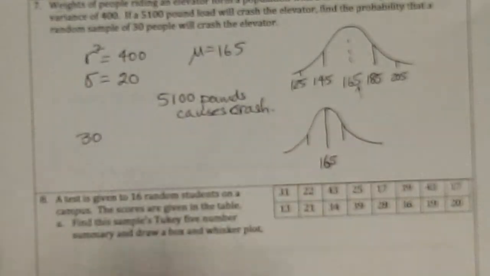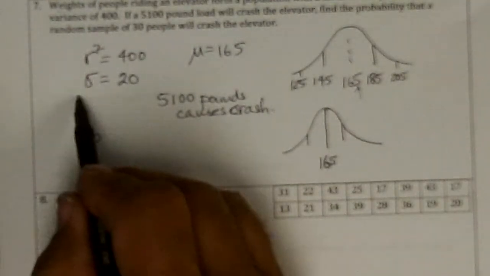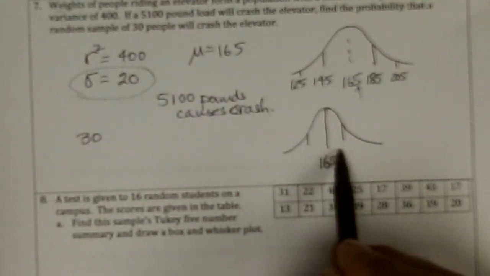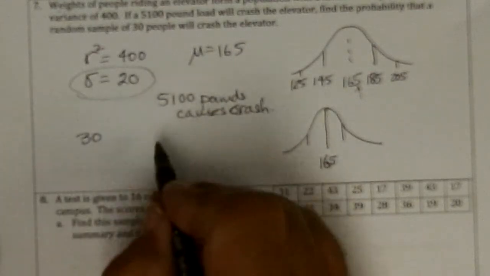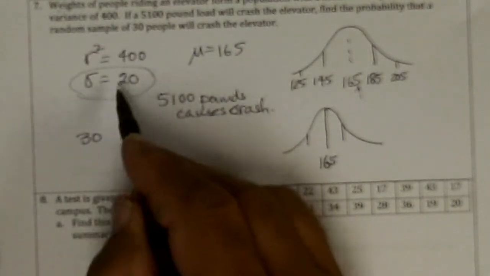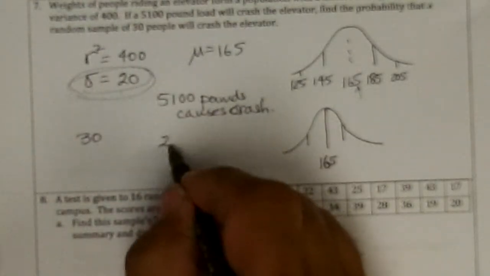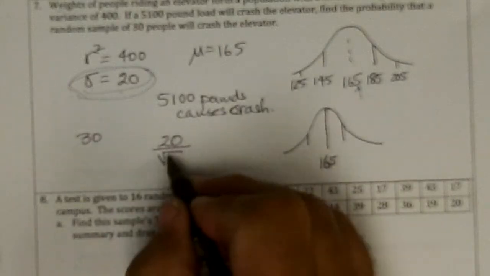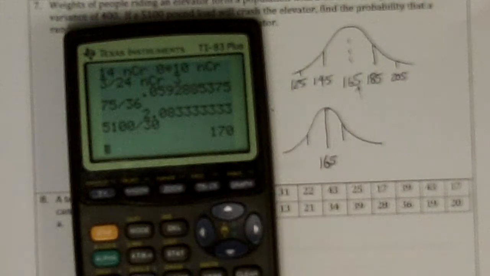This is the distribution of the means, and it'll have a standard deviation of a sample. The sampling means, or margin of error, would be the population standard deviation, 20, divided by the square root of the size of the sample, which is 30.